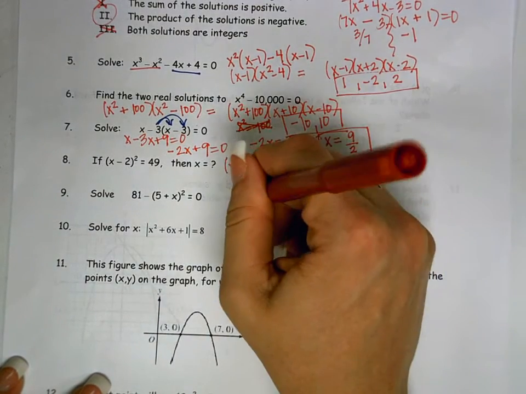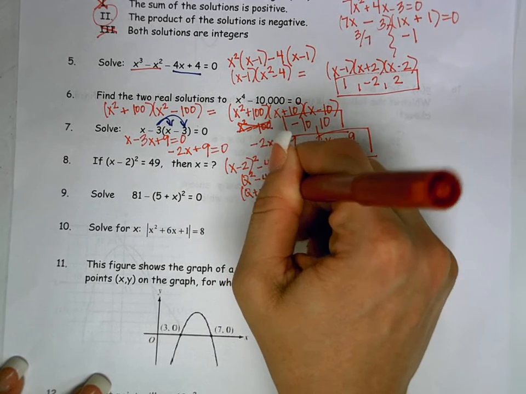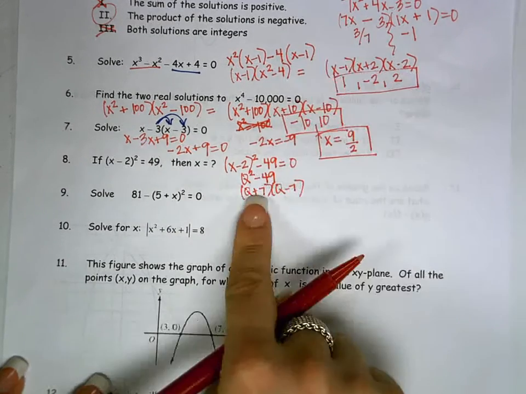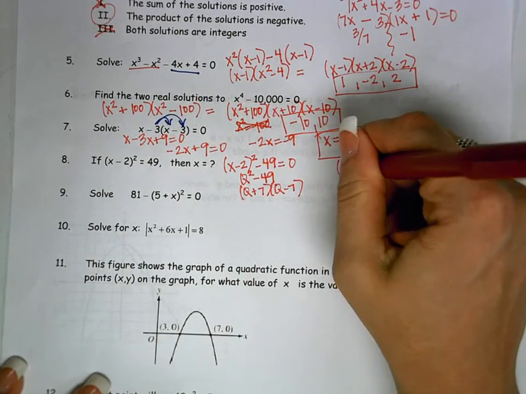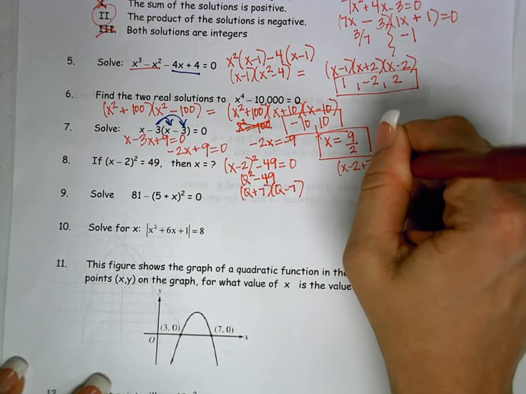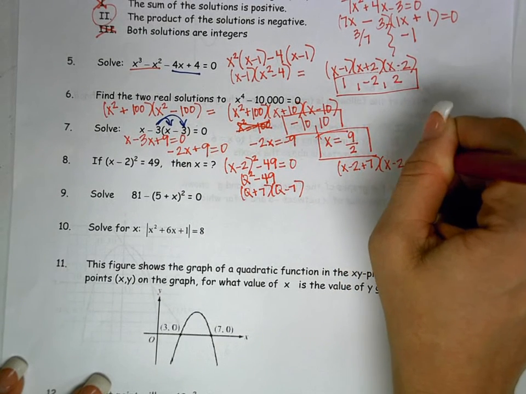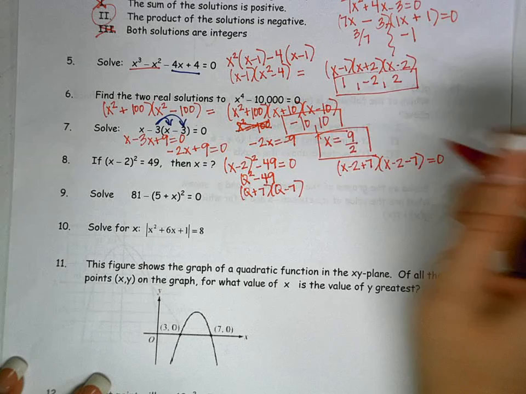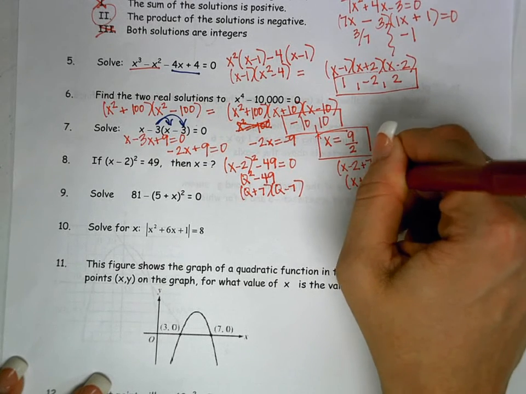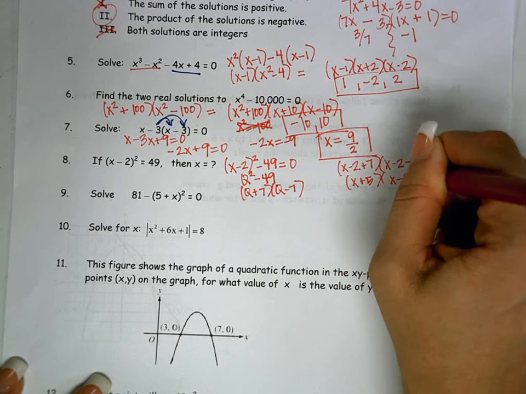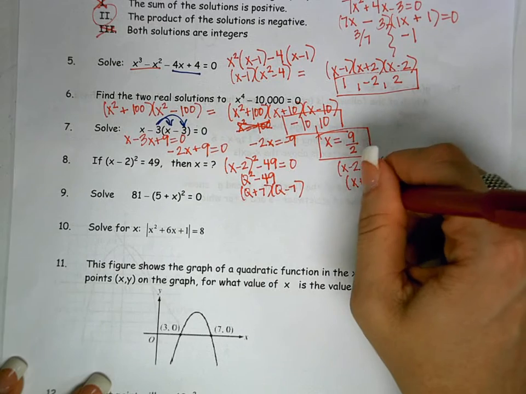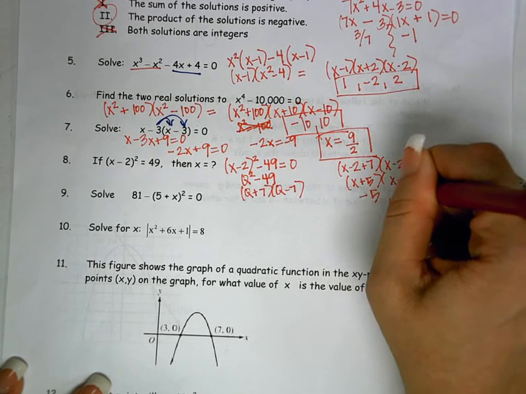So this is q plus 7 times q minus 7. Replace it with what I took out. So x minus 2 plus 7 and x minus 2 minus 7 equals 0. That becomes x plus 5 and x minus 9. Set them equal to 0, negative 5, positive 9.